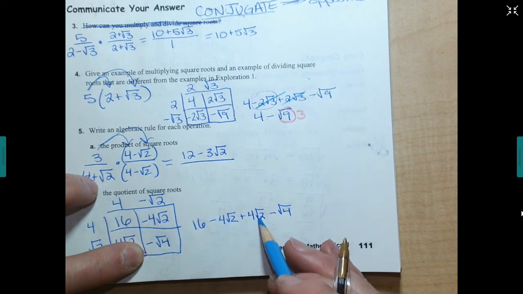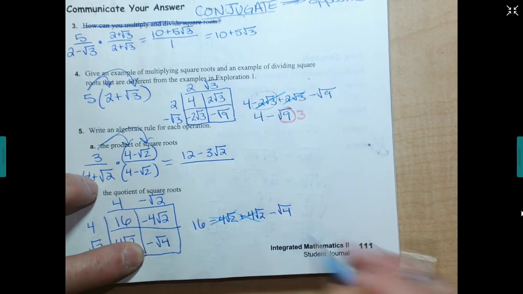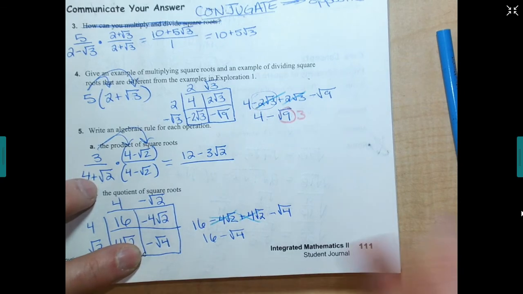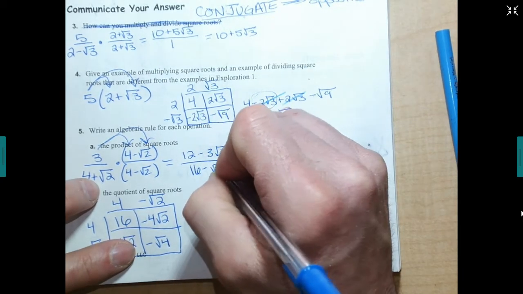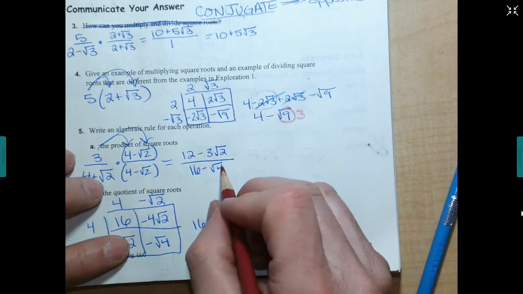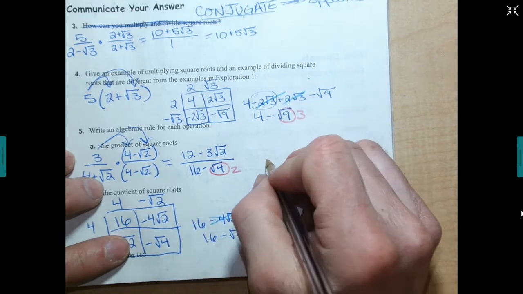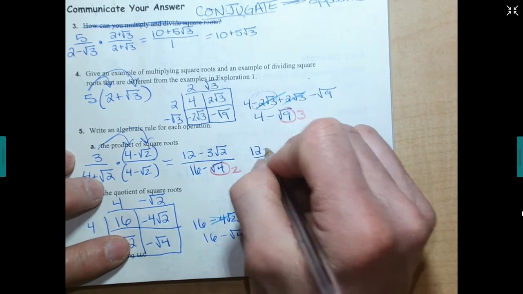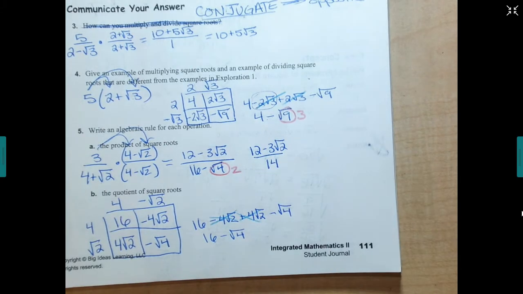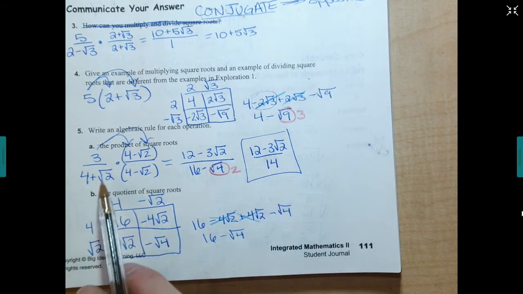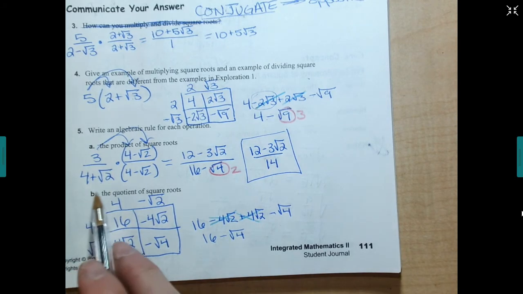So I have 16 minus 4 times square root of 2 plus 4 times square root of 2 minus square root of 4. These two, negative 4 times square root of 2 and positive 4 times square root of 2, cancel. So I have 16 minus the square root of 4. Look at that, that is a magic number. So I have 16 minus 2, which is 14. So it's 12 minus 3 times the square root of 2 over 14. So that's how you use the conjugate to simplify a fraction so you can take the square root out of the denominator.